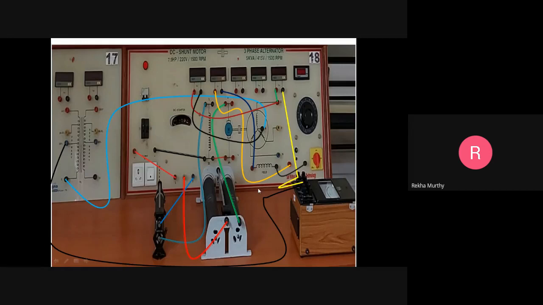Then we have to close the SPST switch. This is the SPST switch. Close the SPST switch. Then vary the alternator field rheostat gradually till the rated voltage is applied. Close the SPST switch, vary this dimmerstat, or you can call it the alternator field rheostat, gradually to the rated voltage.